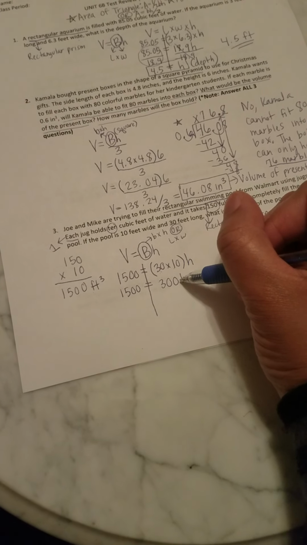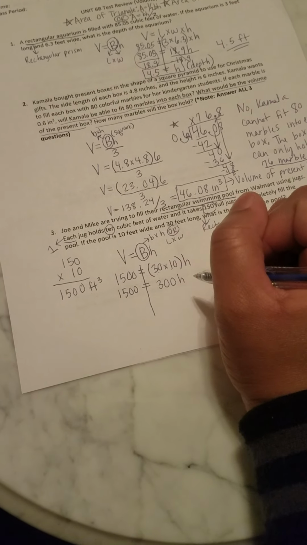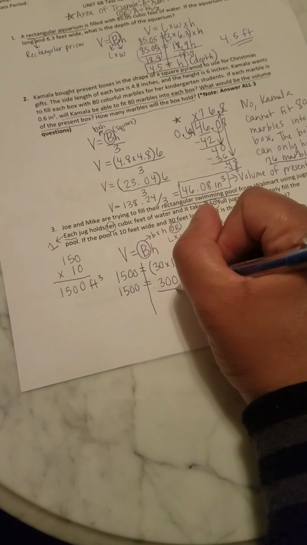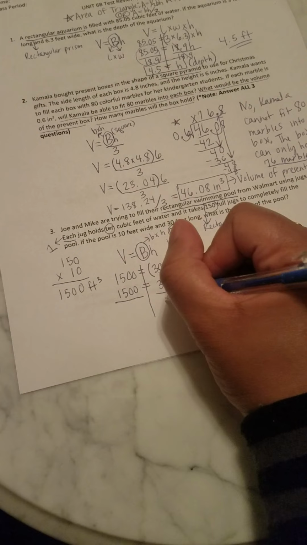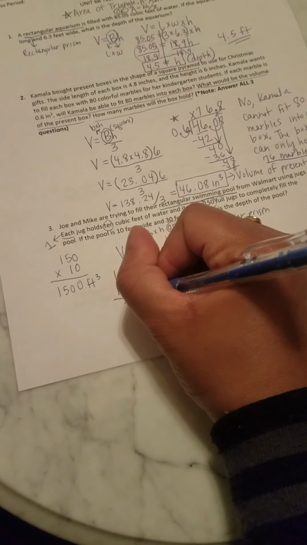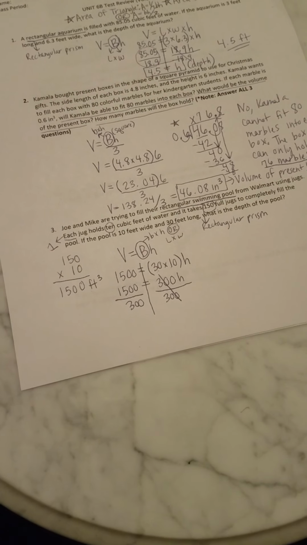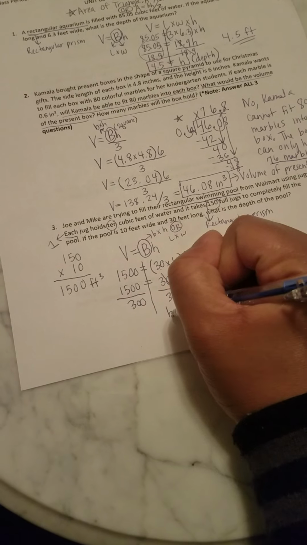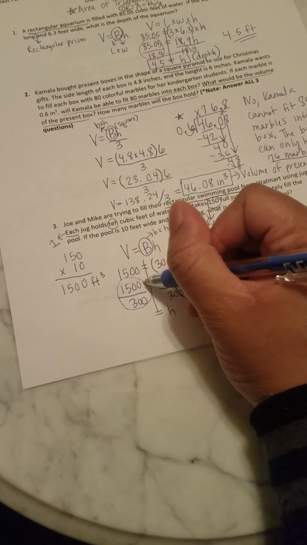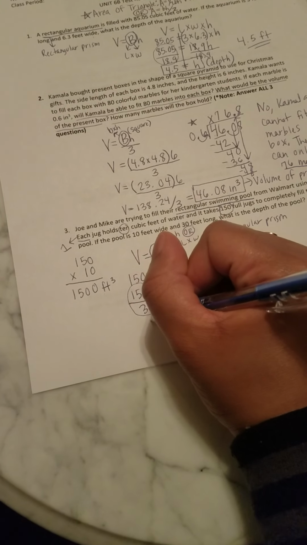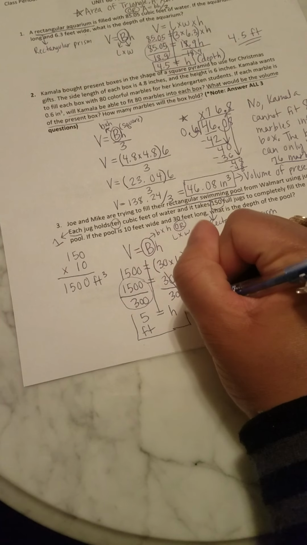So we see that they are doing multiplication because there's no sign in between. The opposite of multiplication is division, so we're going to divide, because we always want to do the opposite operation in order to get rid of a number. So we're dividing by 300 on both sides. This cancels out because that's 1, and so you're left with your H, which is what you want, by itself. Bring down your equal sign, and then you just have to figure out 1,500 divided by 300, and your answer is going to be 5. So it's going to be 5 feet. That is your depth.